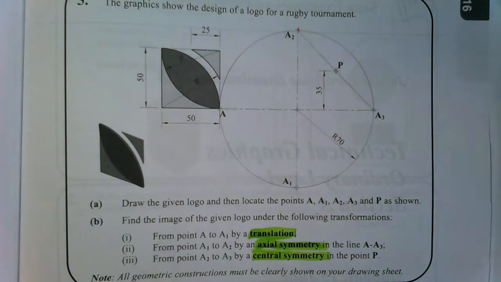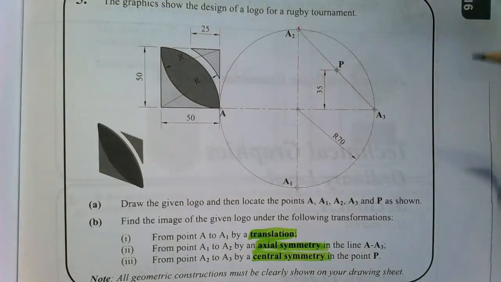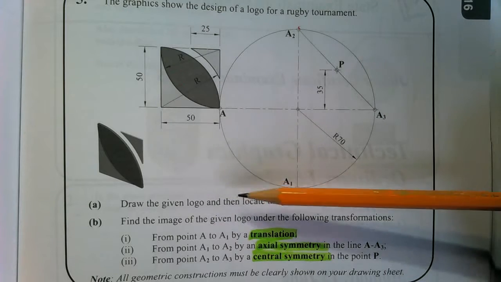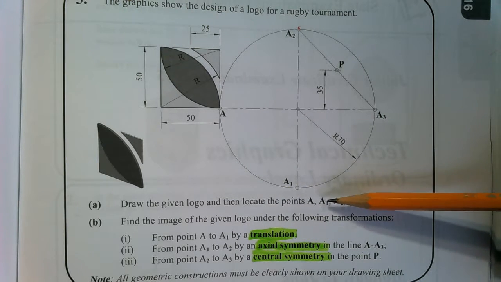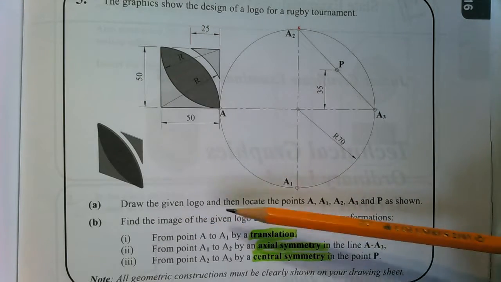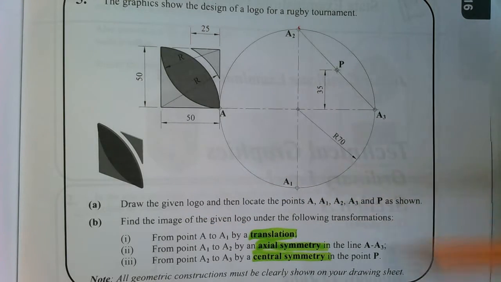Okay, so the question today is 2016 Ordinary Level, question 5. The graphic shows the design of a logo for a rugby tournament. Draw the given logo and then locate the points A, A1, A2, A3 and point P as shown. Find the image of the given logo under the following transformations.